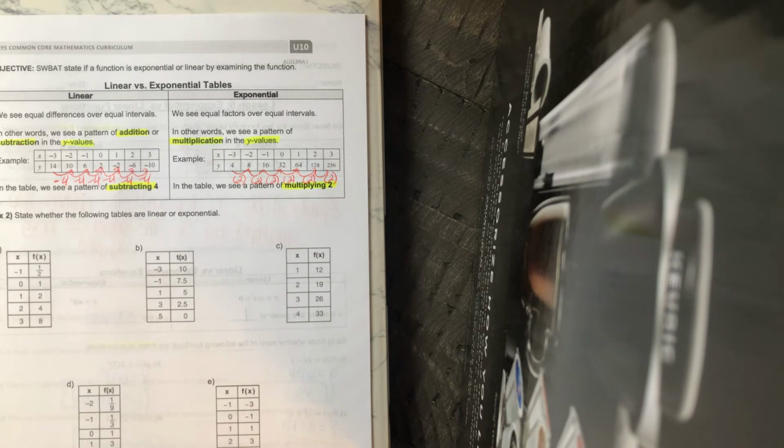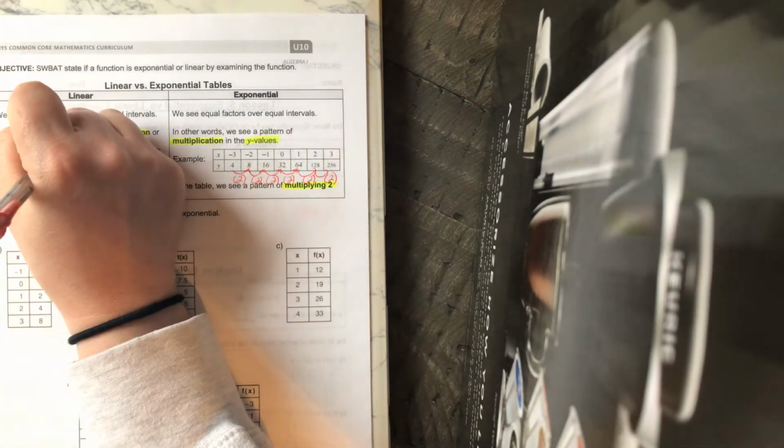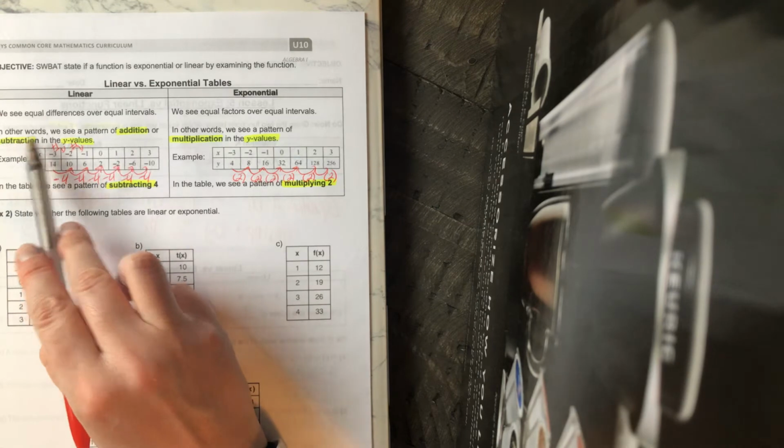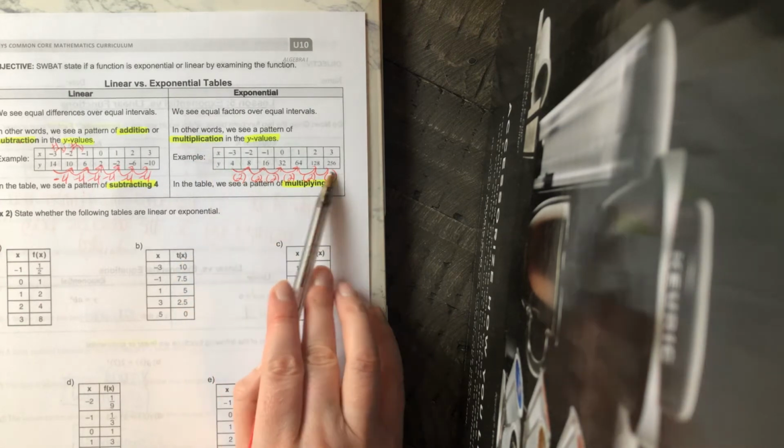All right. I know we aren't really discussing the x values right now, but they are important. I should be using the same number over and over again for the x values as well. So how do I get from -3 to -2? I would have to add 1. How do I get from -2 to -1? I'd have to add 1. So addition and subtraction is only important for the y values. Same thing, multiplication is only important for the y values.